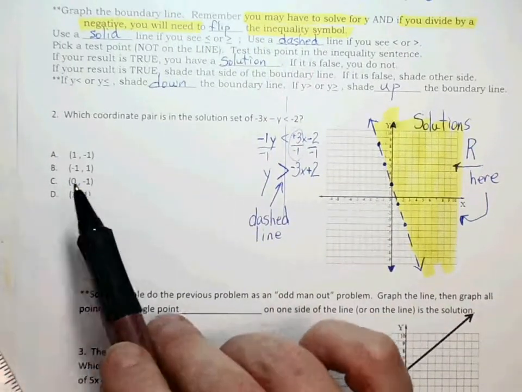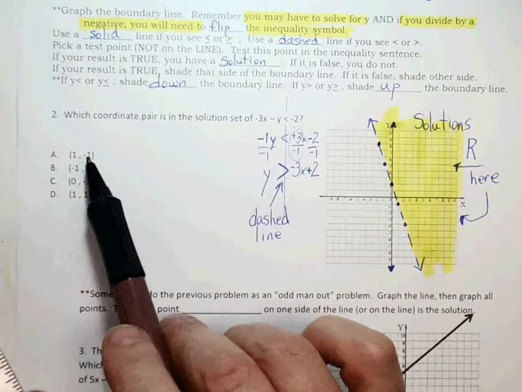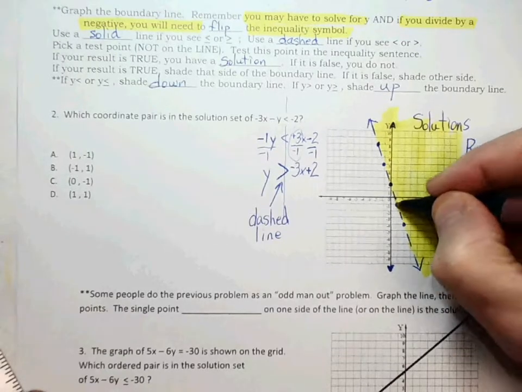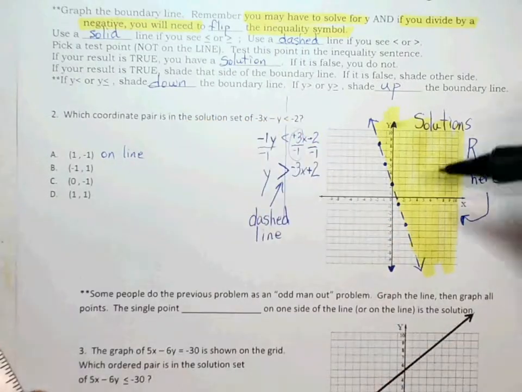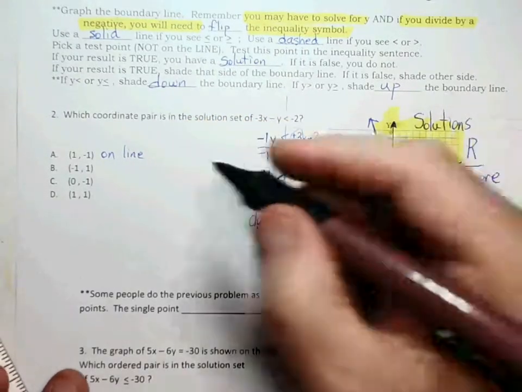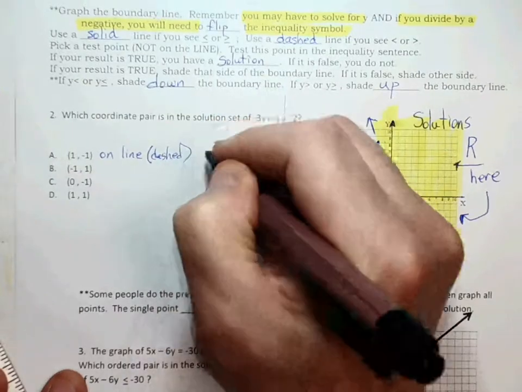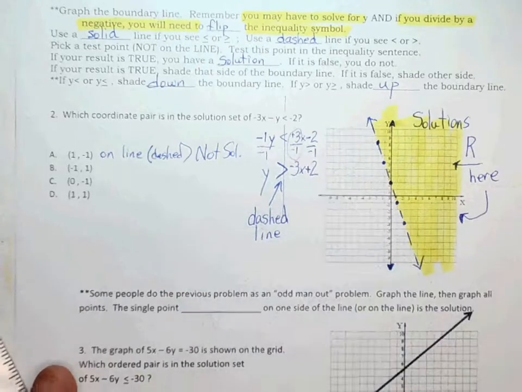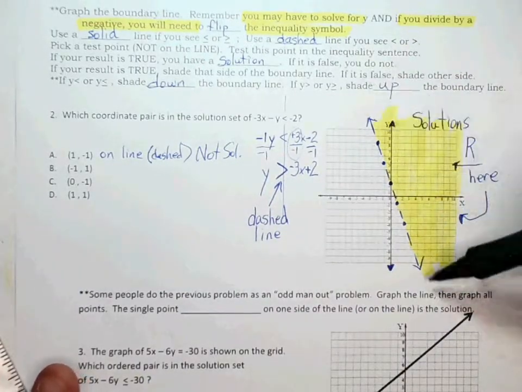So if I come over here and plot my points, I got 1, negative 1. This one is on the line. And because it's dashed, it's on a dashed line, it means that it is not a solution. Okay? Dashed lines do not contain solution. Again, it's an electric fence.